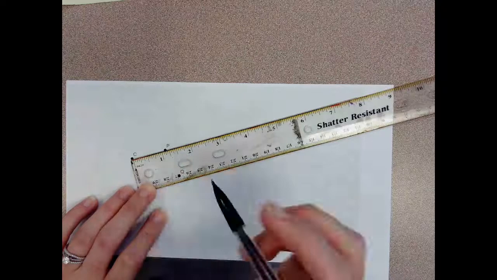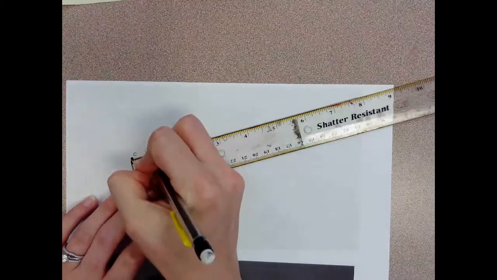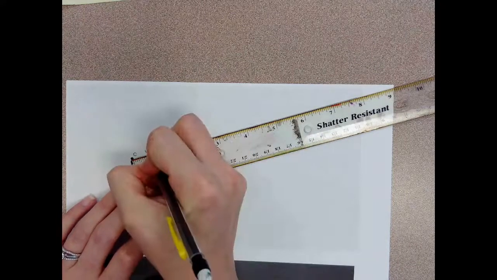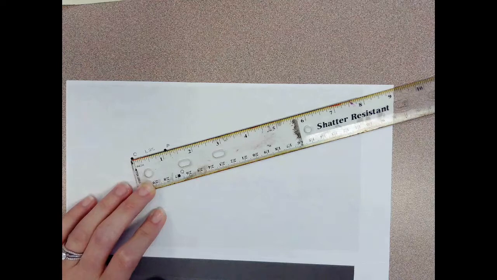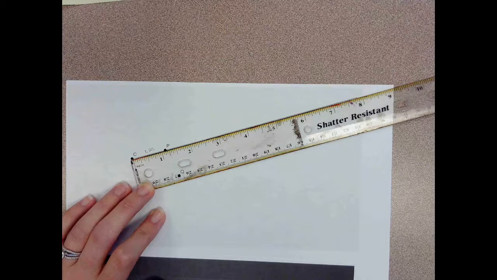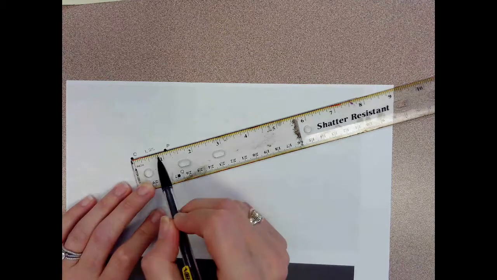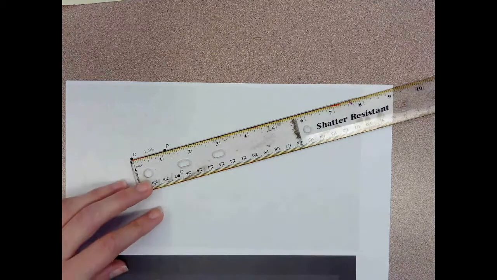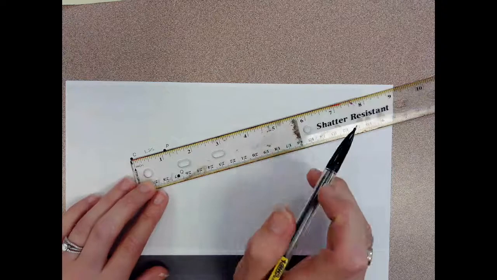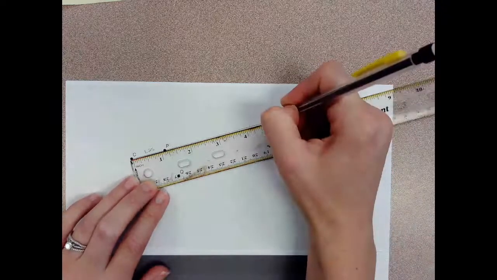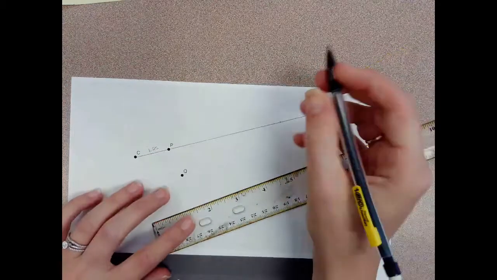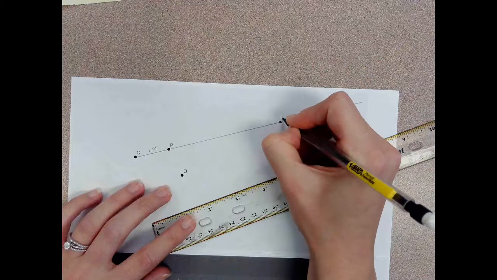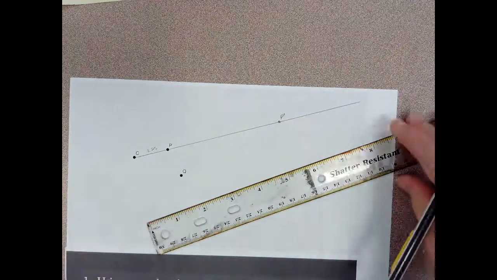This is about 1.25, 1¼ inches long, and I'm going to do 1.25 times 4 because it's asking for a scale factor of 4. 1.25 times 4 is 5. So right about here is where I need to plot my new point and label it P prime.